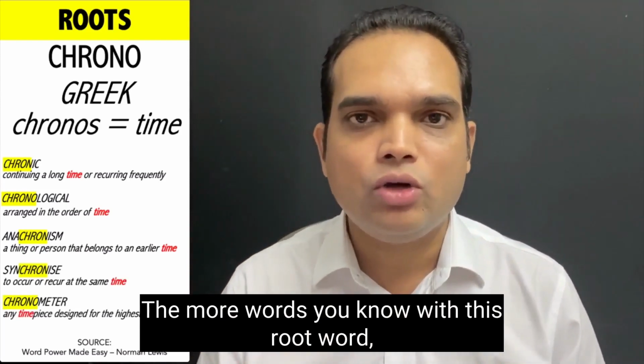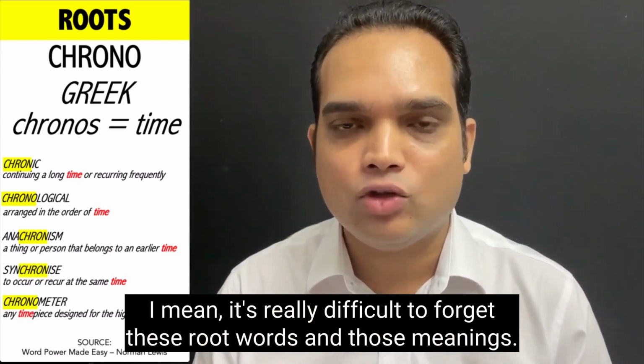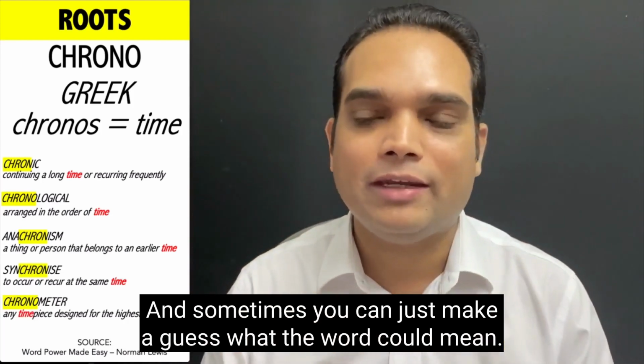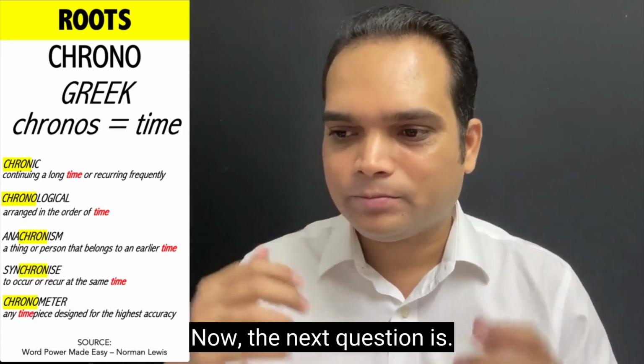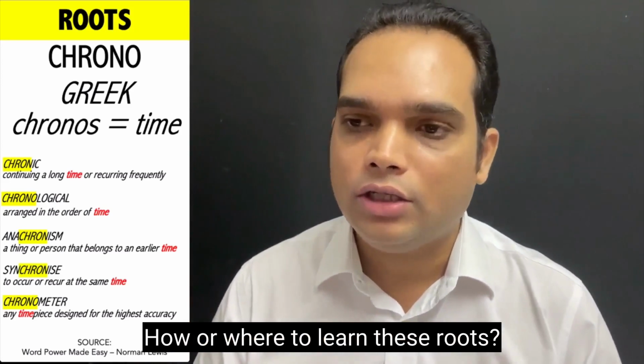The more words you know with this root word, I mean, it's really difficult to forget these root words and those meanings. And sometimes you can just make a guess what the word could mean. Now, the next question is how or where to learn these roots.